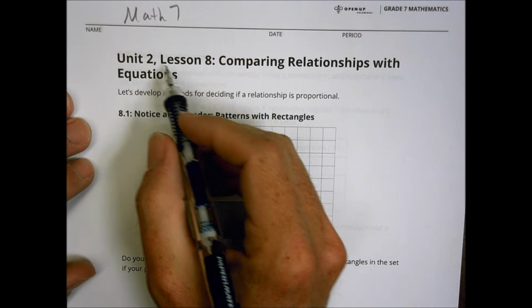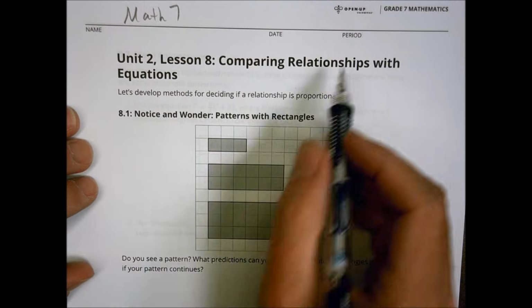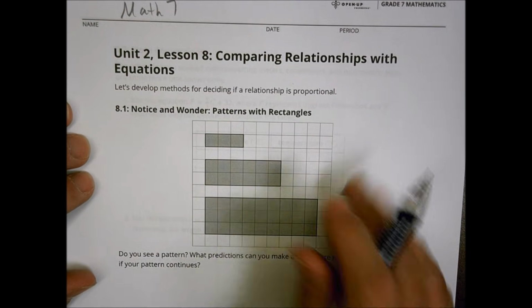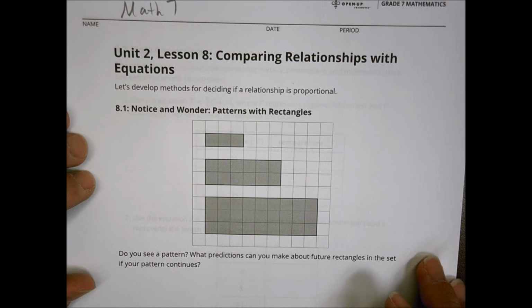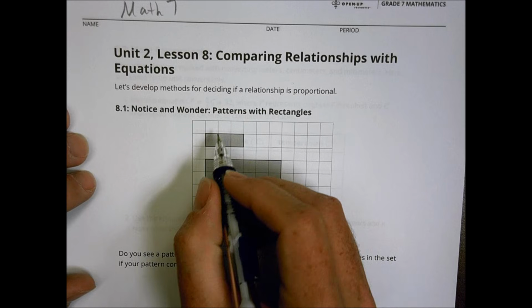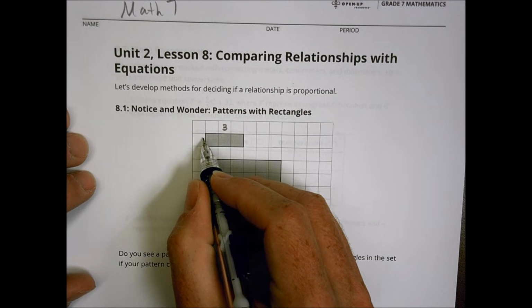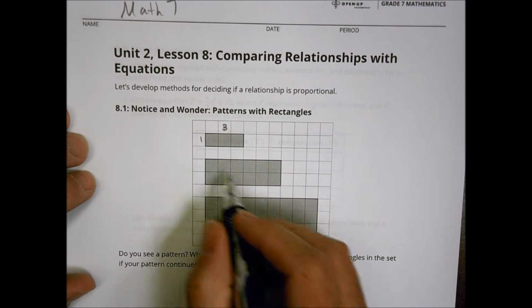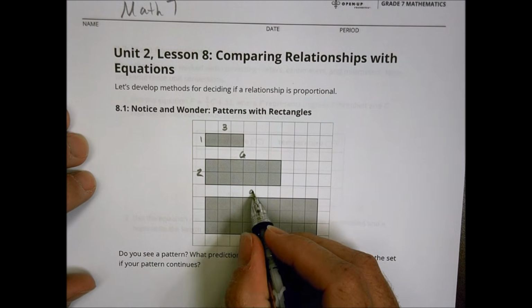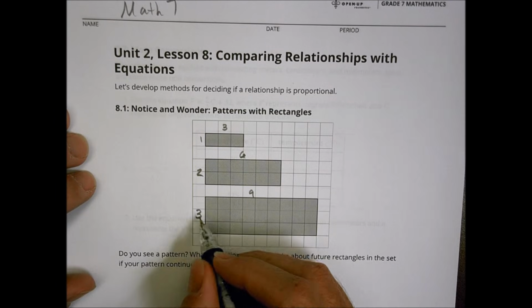Hey there, this is Math 7, Unit 2, Lesson 8, Comparing Relationships with Equations. So you began today's lesson looking at an image like this to talk about patterns with some rectangles. You might have noticed, for example, that this one had a length of 3 and a height of 1. This one went from 6 to 2. This one went from 9 across to 3.